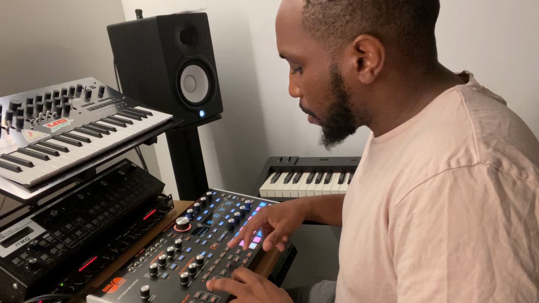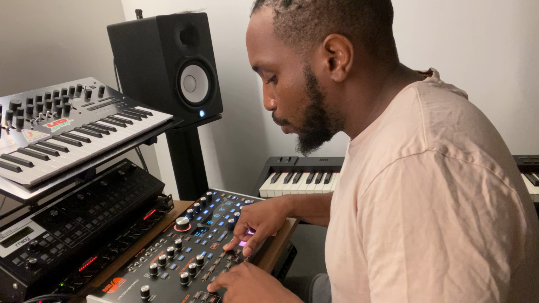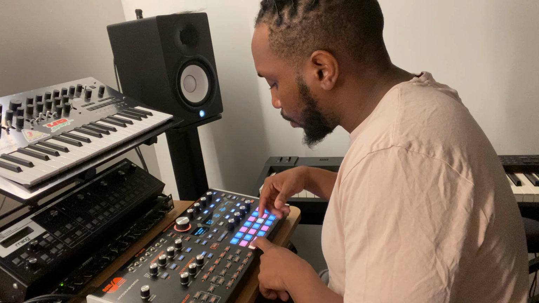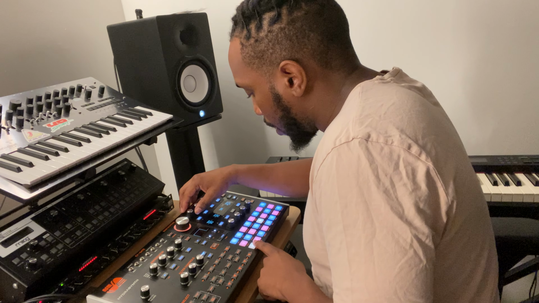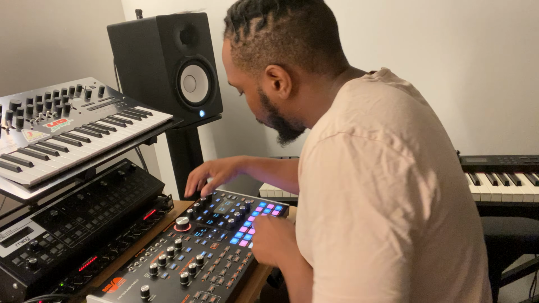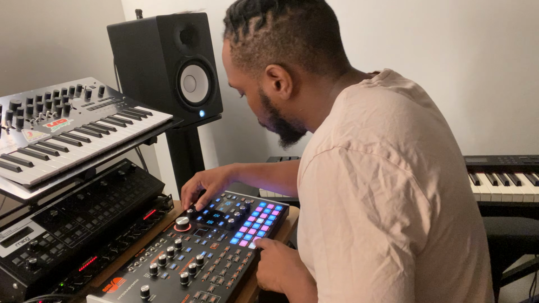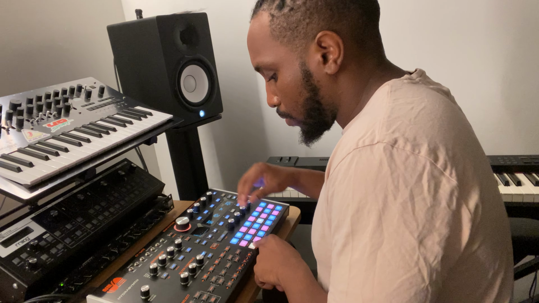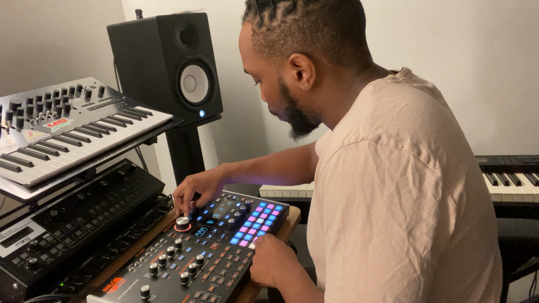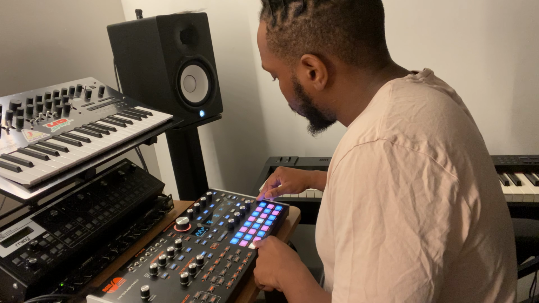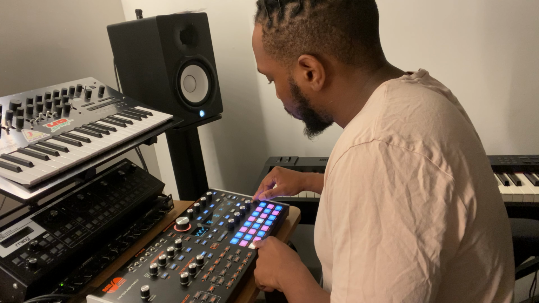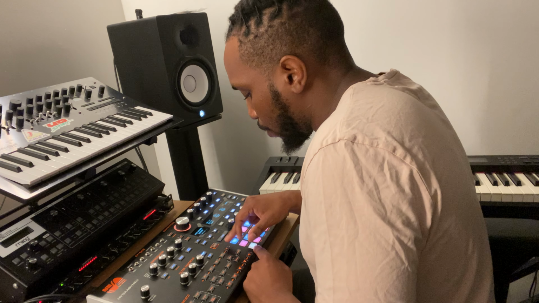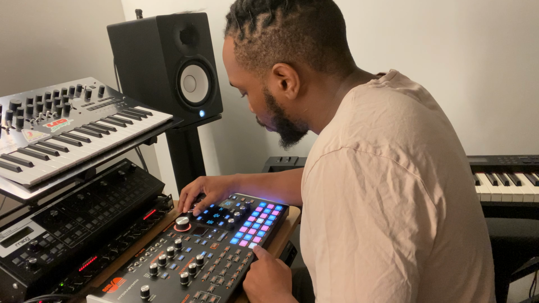What I'm going to do now is assign an envelope to oscillator 1's volume. So it's on and off. I assigned envelope 5 to oscillator 1's volume. So I'm going to actually turn off oscillator 1's. Is that working how it's supposed to work?